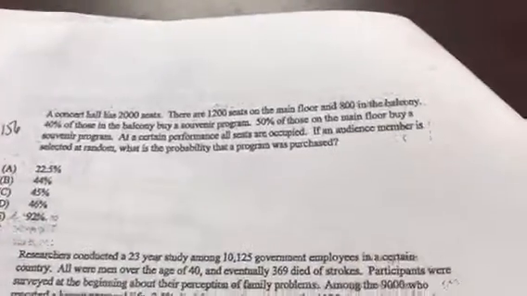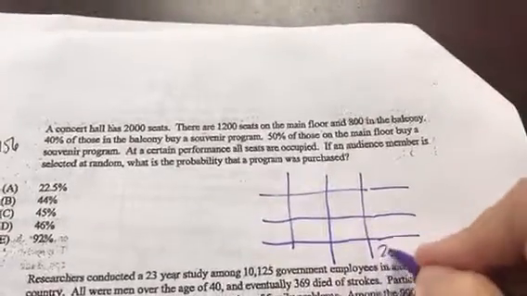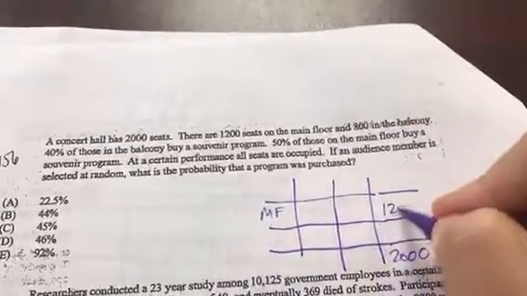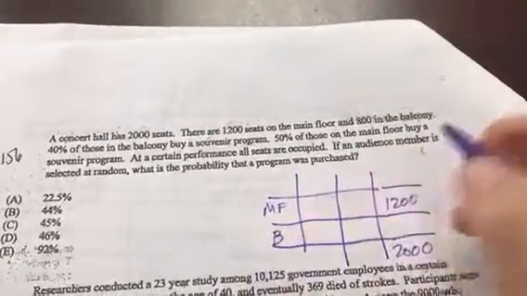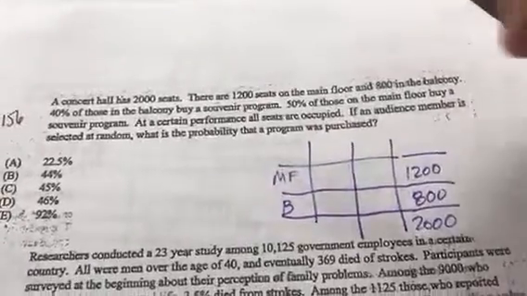Looking at this question, it states a concert hall has 2,000 seats. There are 1,200 seats on the main floor and 800 in the balcony. So it looks like our grand total of seats is 2,000. So the main floor has 1,200. The balcony has 800, and it looks like that's all the chairs.